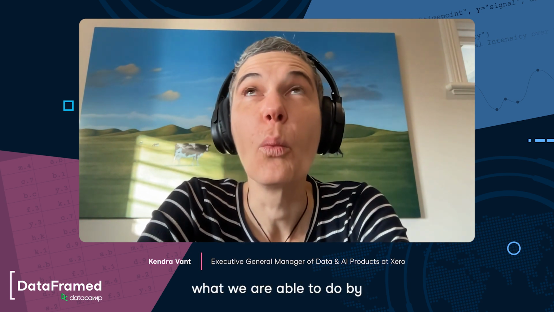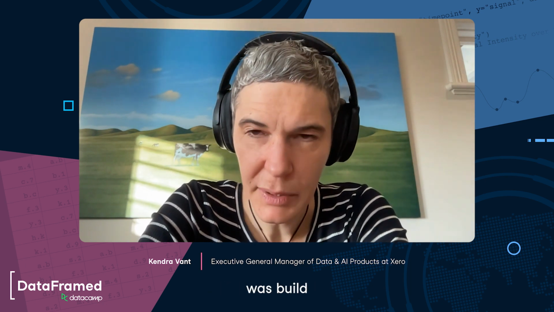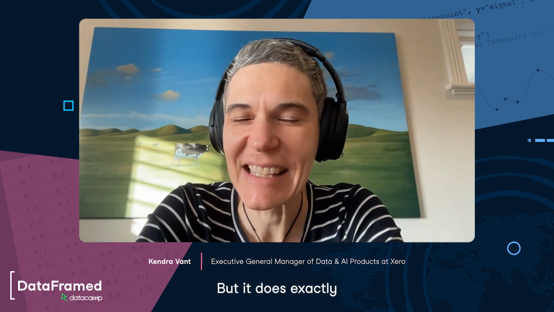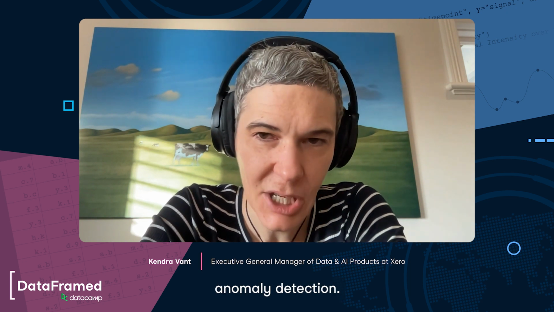Now, what we are able to do by looking at millions and millions of financial documents was build something called, okay, this is our great naming here, credit note detection. But it does exactly what it sounds like it does. It's not a simple problem, as your listeners will understand, because it's anomaly detection.